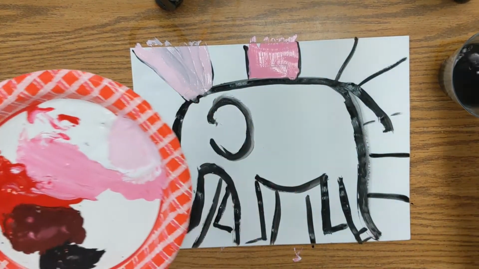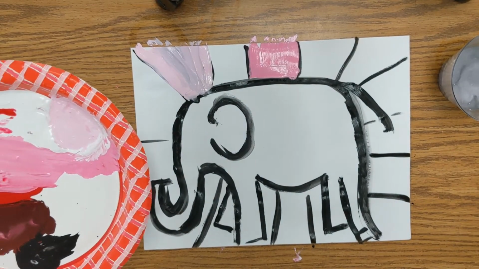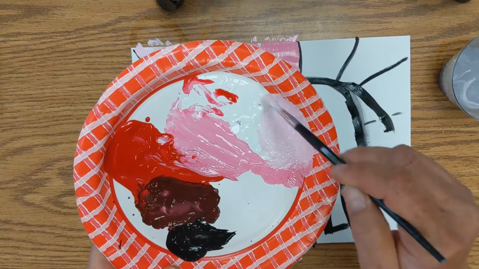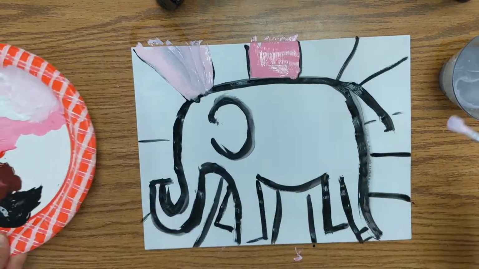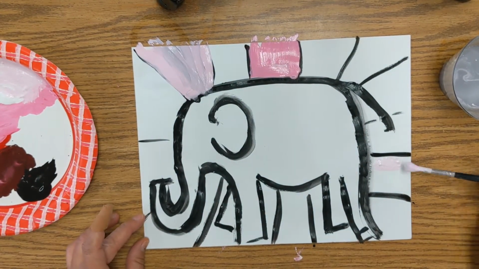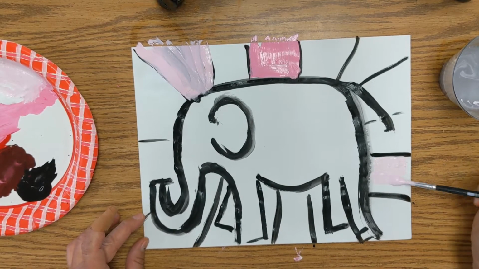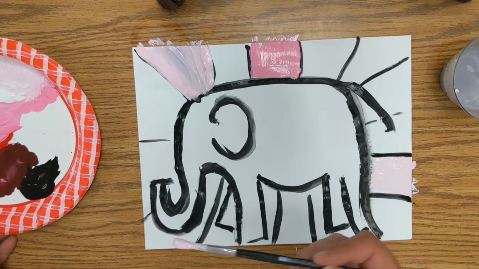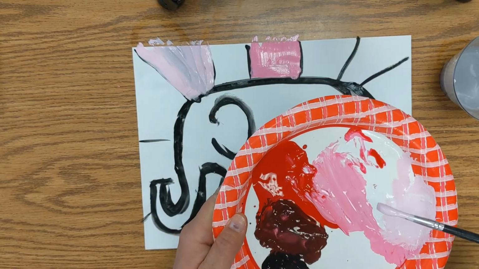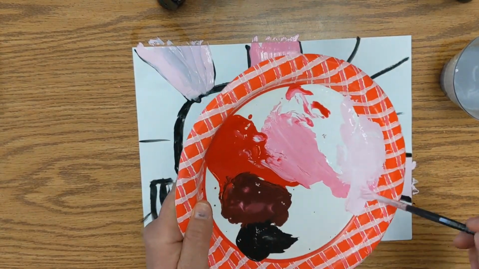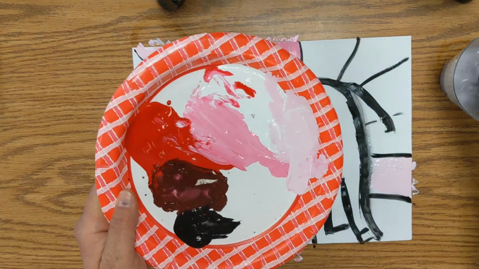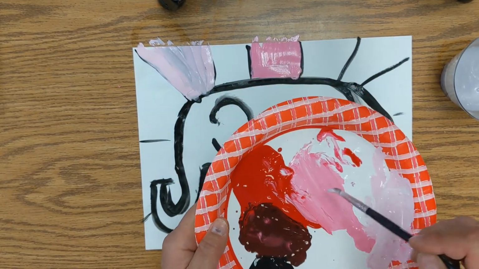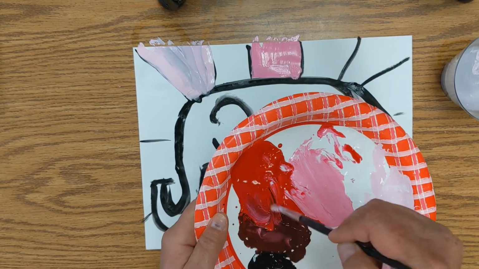Actually, I kind of like that, but that's not what I was going for. Sometimes that happens. I'm going to use that same pink. Maybe I'll add more white. Maybe try to do it over here and not streak the black into it. Then I'm going to rinse my brush a little bit. And basically I'm just trying to make as many tints and shades as I can of red.